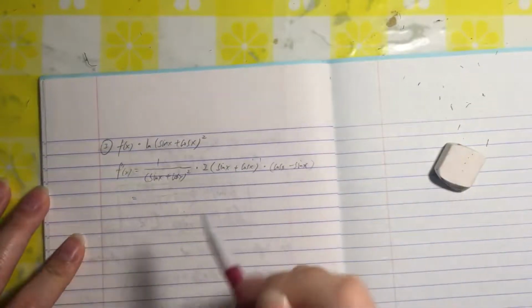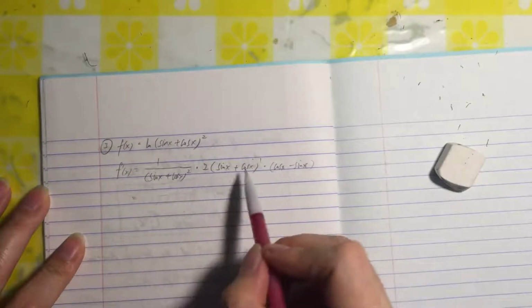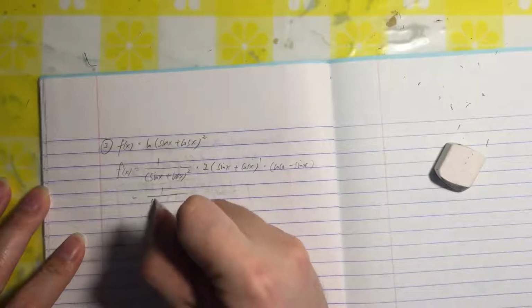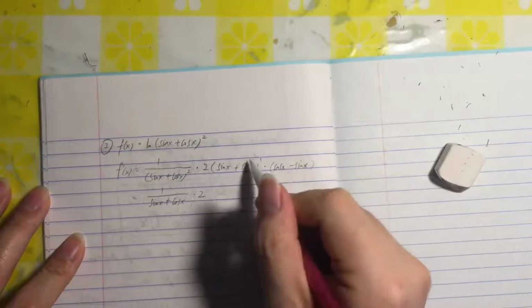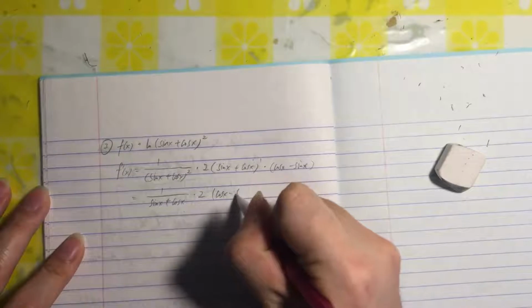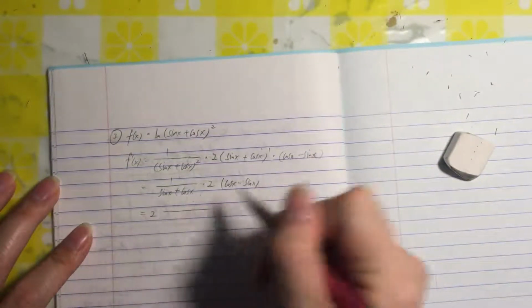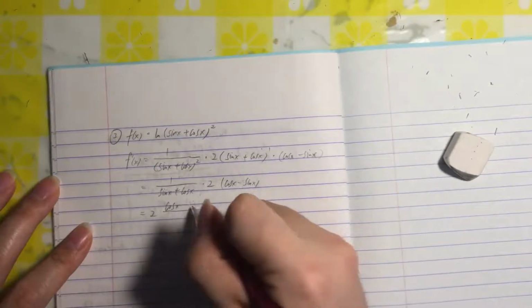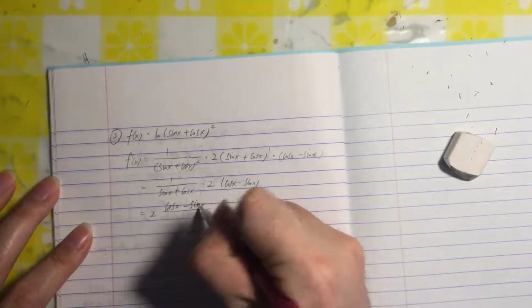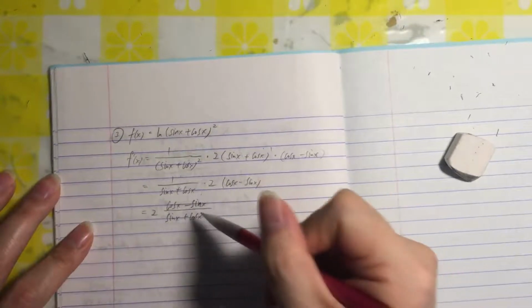If we simplify, we can see that here sine x plus cosine x looks exactly the same. Cancel one of them out. We get 1 over sine x plus cosine x times 2. This can cancel. Times cosine x minus sine x. Then for the final answer, we can bring 2 to the front. Bring cosine x minus sine x to the numerator. I get 2 times cosine x minus sine x over sine x plus cosine x. That's the derivative of this function.